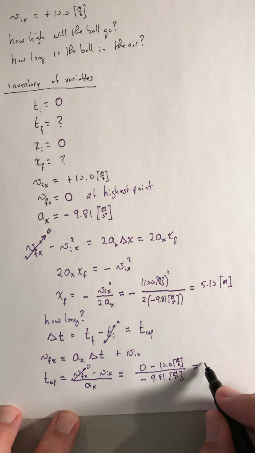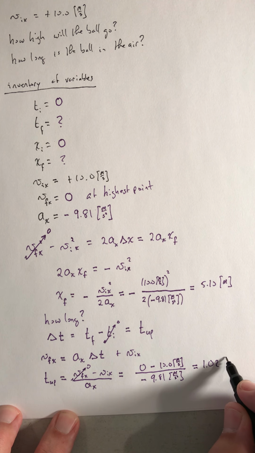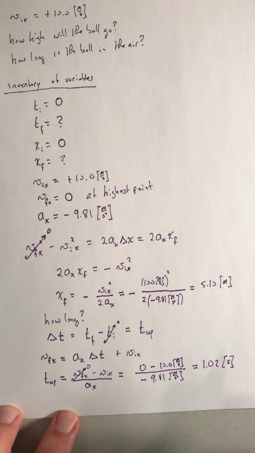It's going to give me a time to go up of 1.02 seconds. And that tells me the total time in the air is twice that, 2.04 seconds. Because it'll be 1.02 seconds to go up and another 1.02 seconds to go back down, because the motion is going to be symmetric if gravity is the only force that's acting.